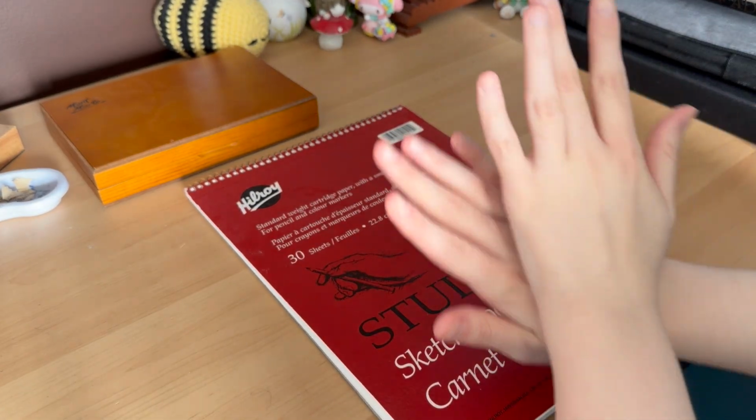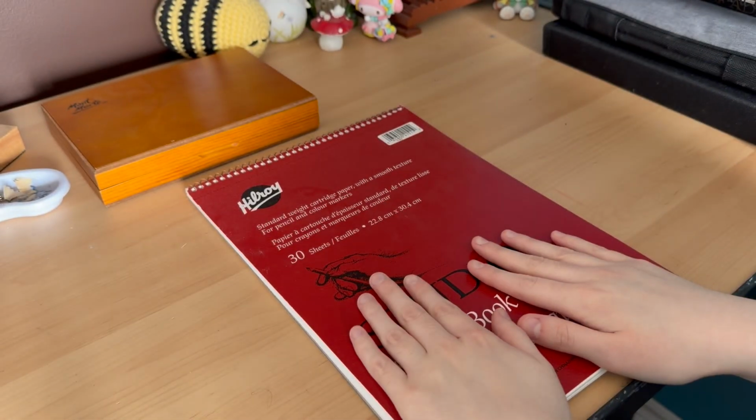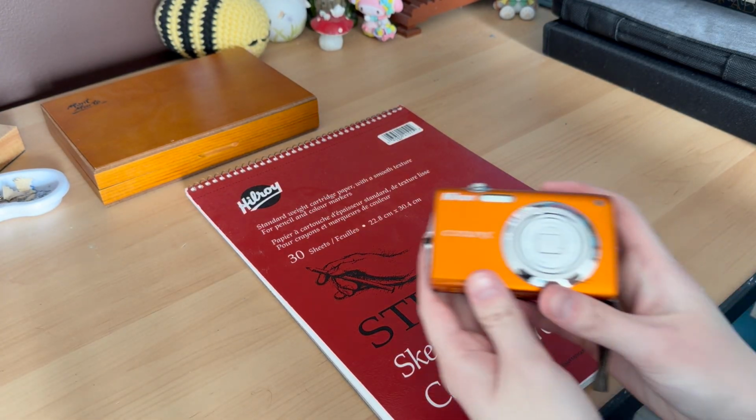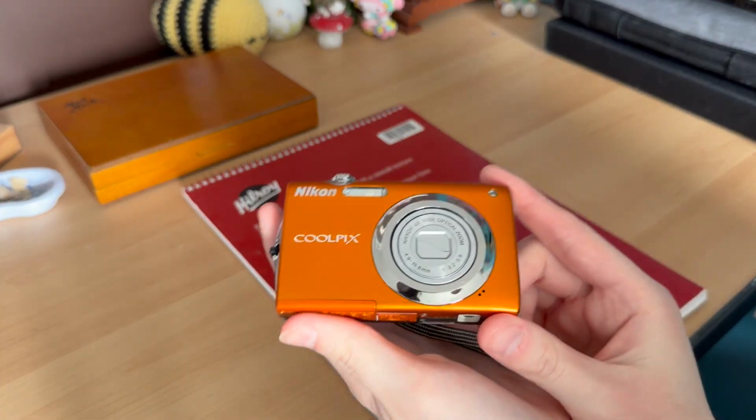So, get the intro out of the way. Let's start with our first item. First item on the menu today is my little Nikon camera.